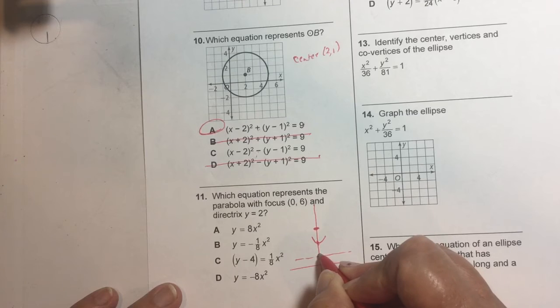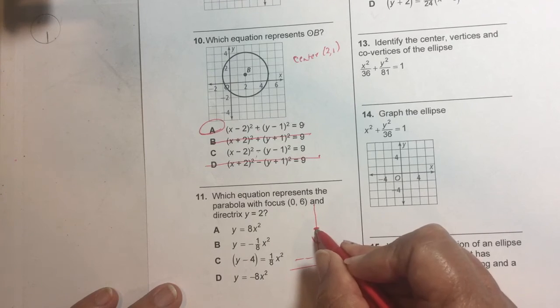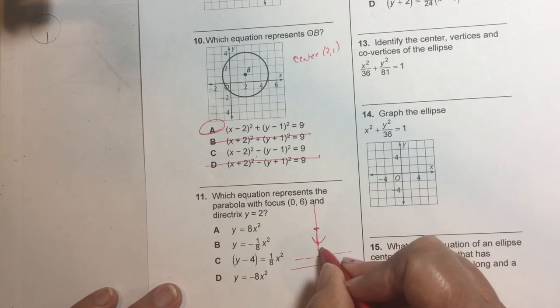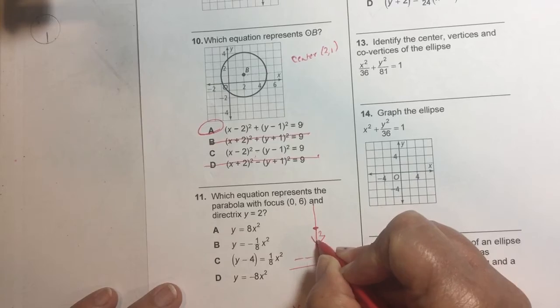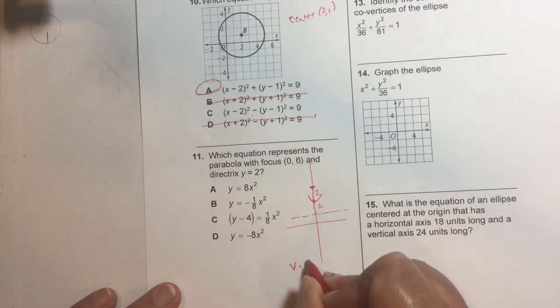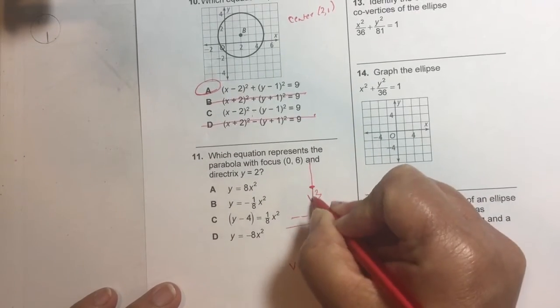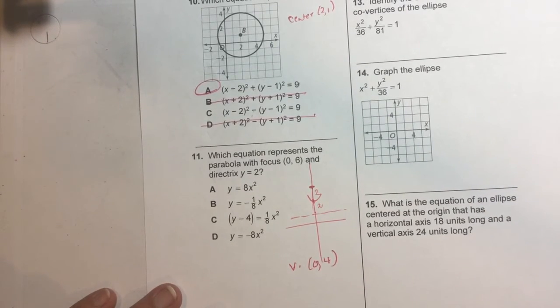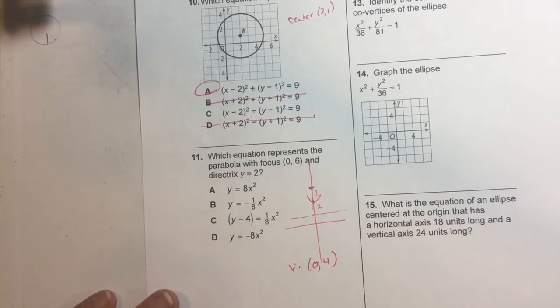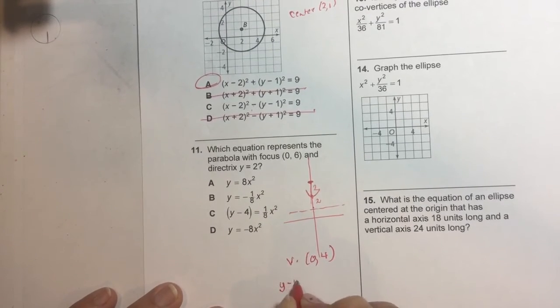If this is 2 and this is 6, there's 4 here, so there will be a length of 2 and a length of 2. So our vertex is right below the focus. It's going to be on 0. 2 below the 6 would be 4. So there's our vertex. So in our equation, we would have to have a y minus 4.